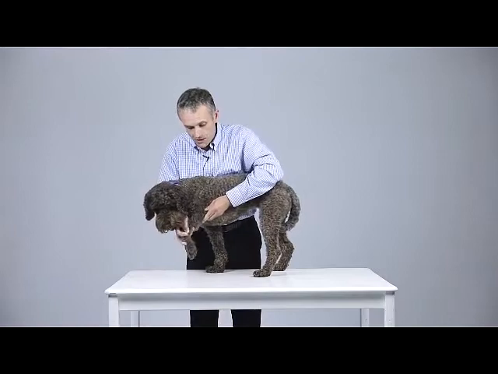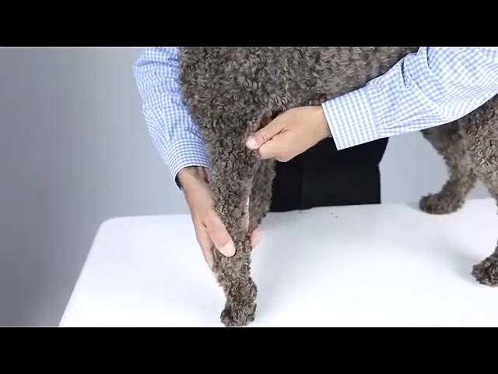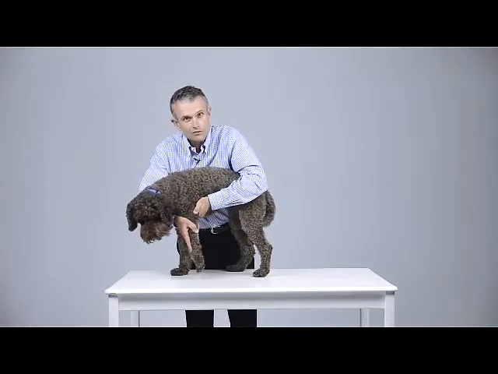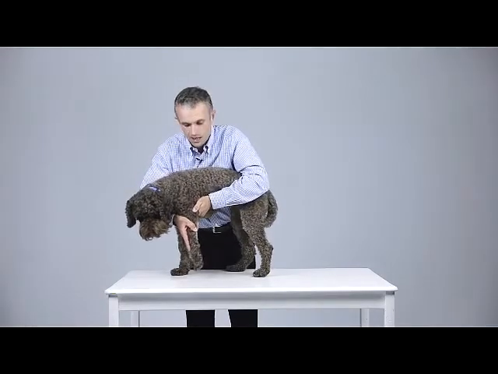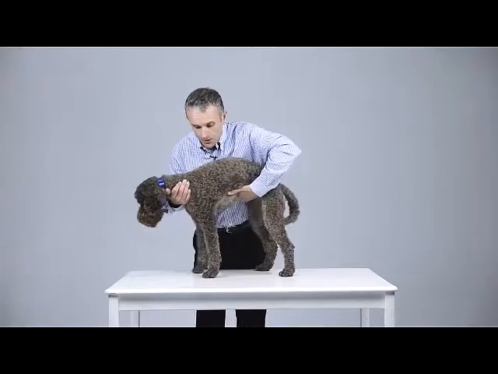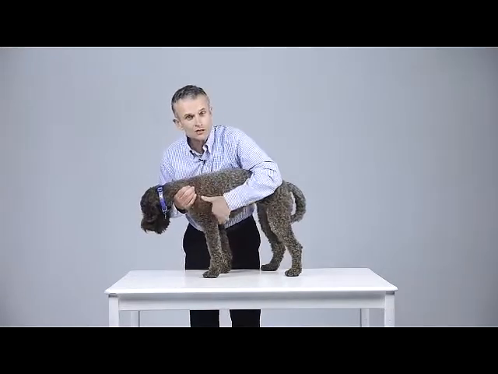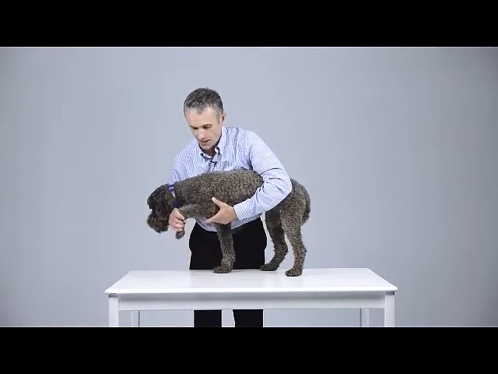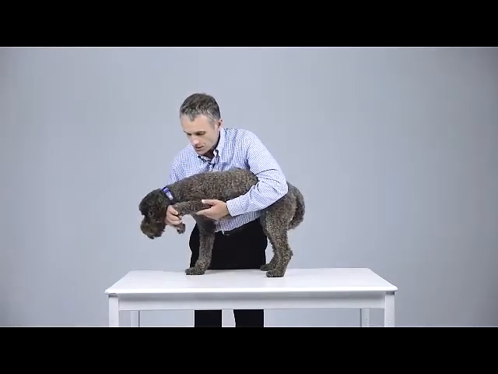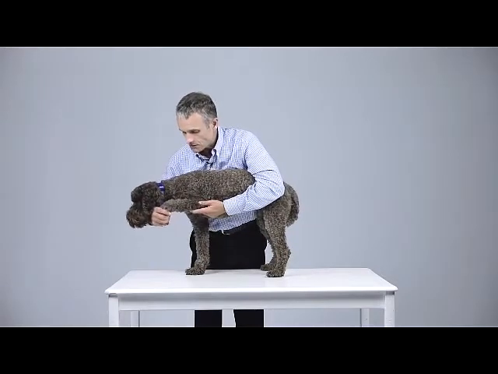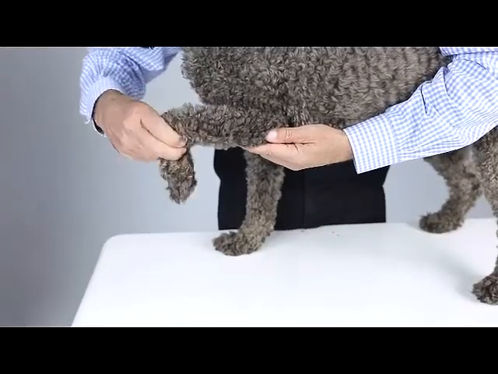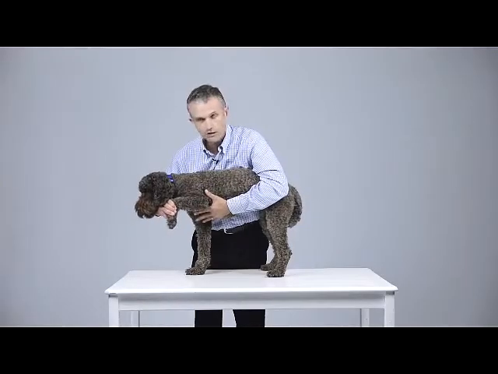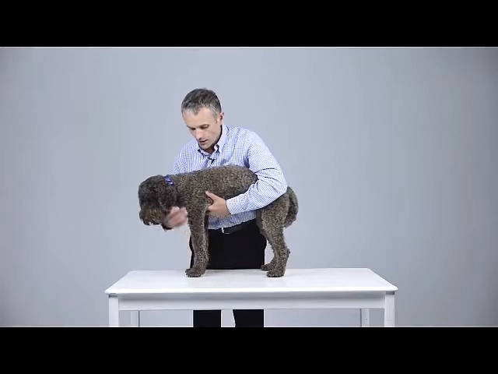The same with elbow extension. As you put the elbow into extension, you may find the dog will just pull away from that manipulation slightly. Some people like to add supination and pronation during this manipulation. So flexion of the elbow with supination, internal rotation of the distal limb, and pronation, external rotation of the distal limb. They feel it's a more complete evaluation of the elbow.